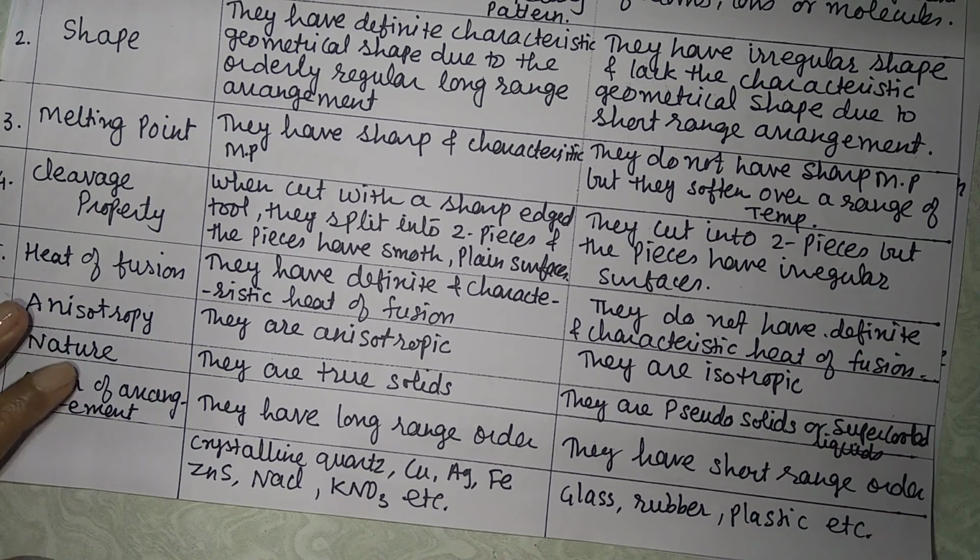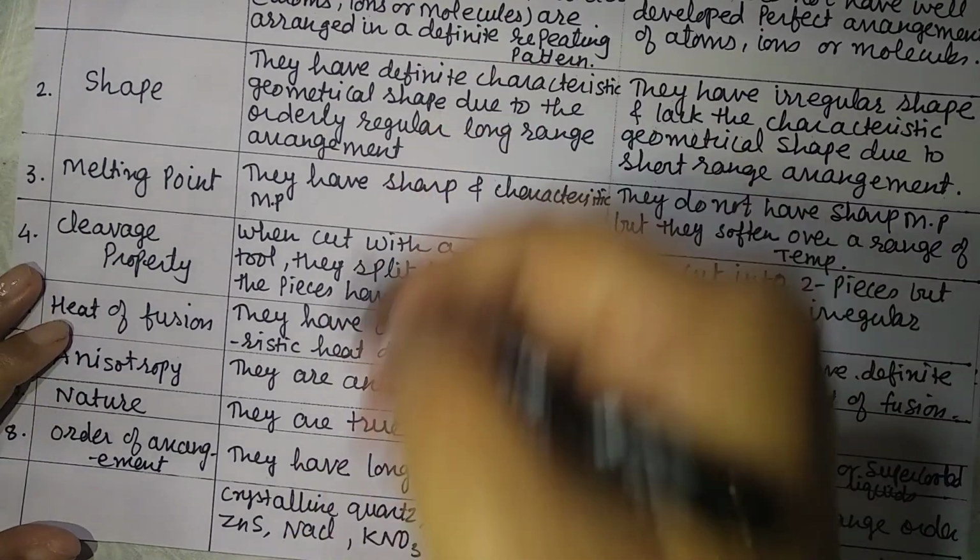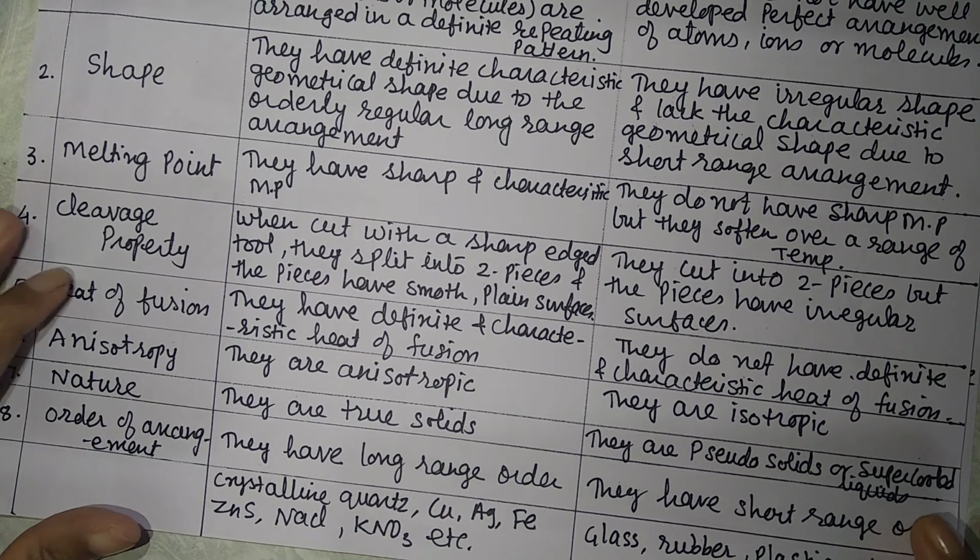So just take a glance on this and we will see the difference here. Any 4 points will help you to get 2 marks for this type of questions.